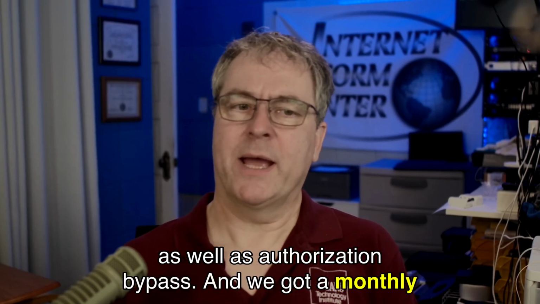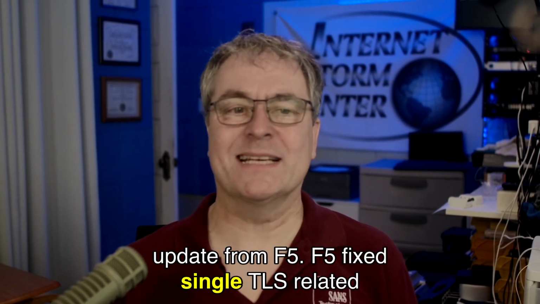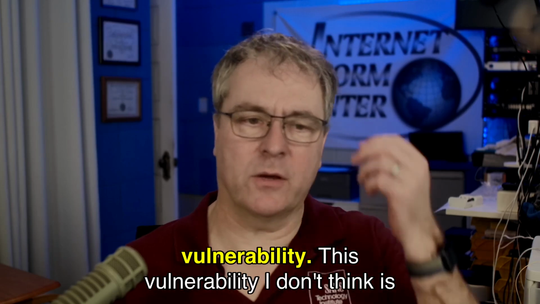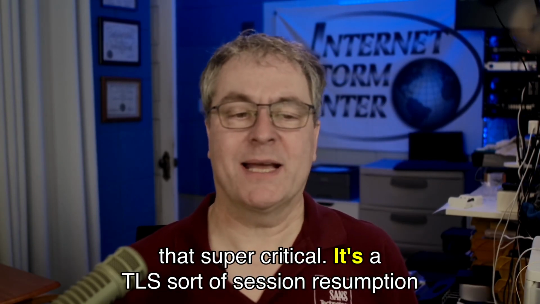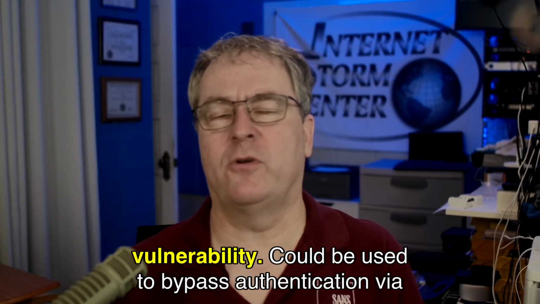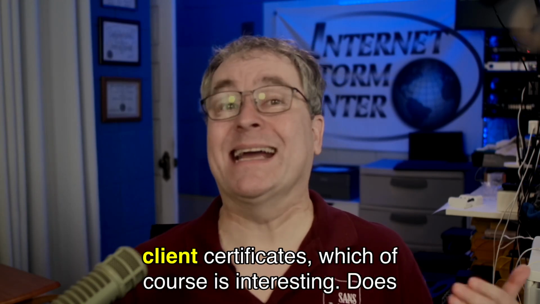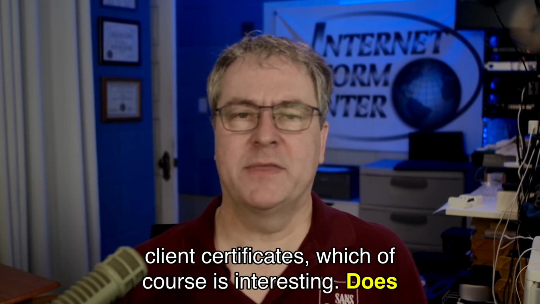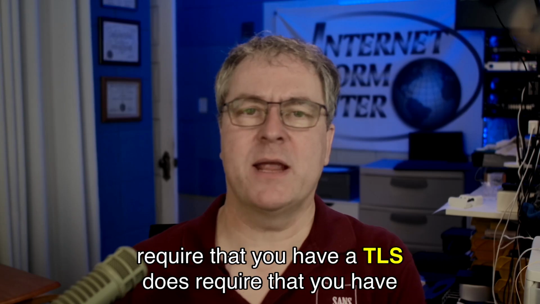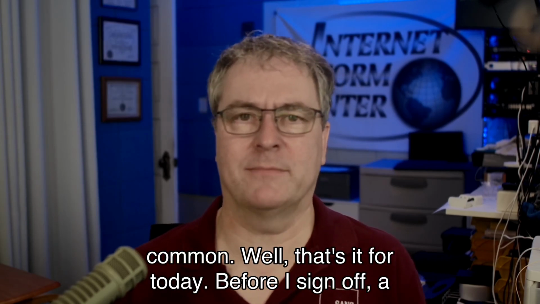And we got a monthly update from F5. F5 fixed a single TLS-related vulnerability. This vulnerability, I don't think, is that super critical. It's a TLS sort of session resumption vulnerability. Could be used to bypass authentication via client certificates, which of course is interesting. Does require that you have named virtual hosts, which of course is probably rather common.